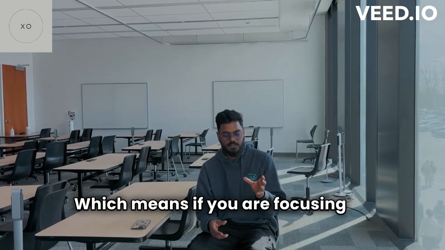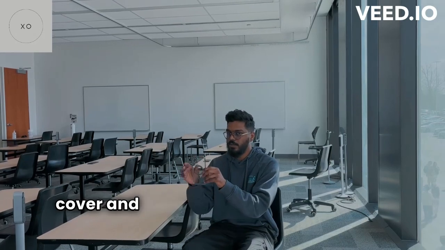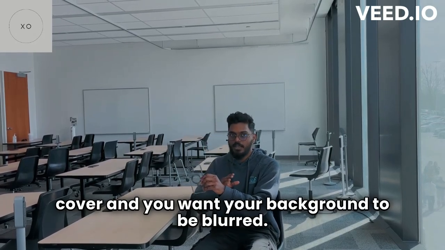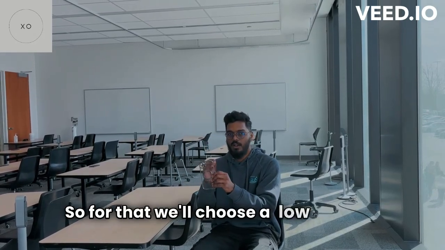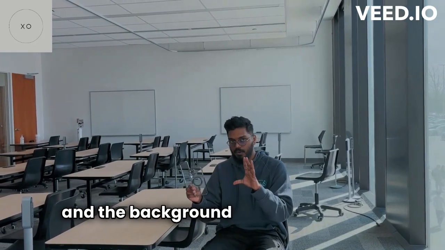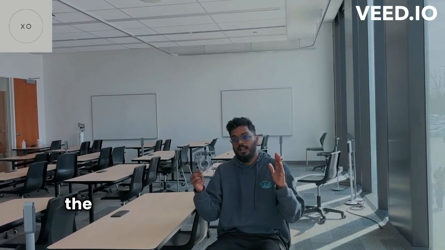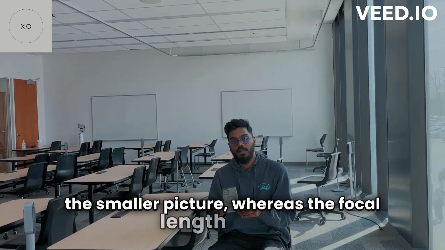Which means if you are focusing on something, for example, I'm taking this cover. You're focusing on this cover and you want your background to be blurred. So for that, we'll choose a low aperture number where we can focus on the cover only and the background is always blurred.